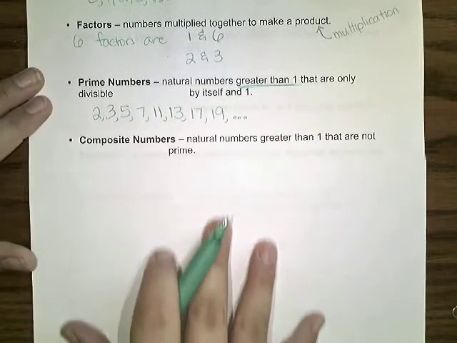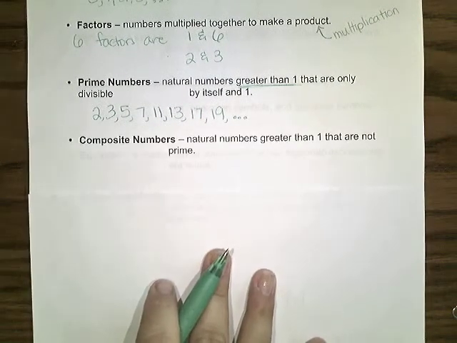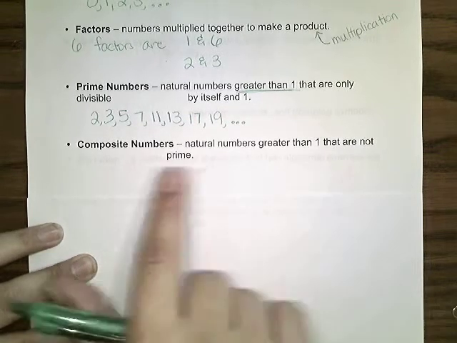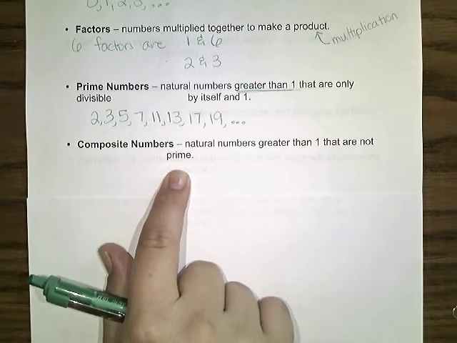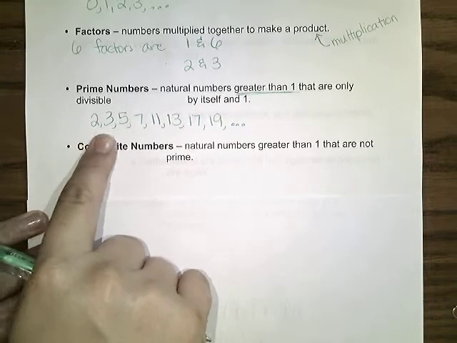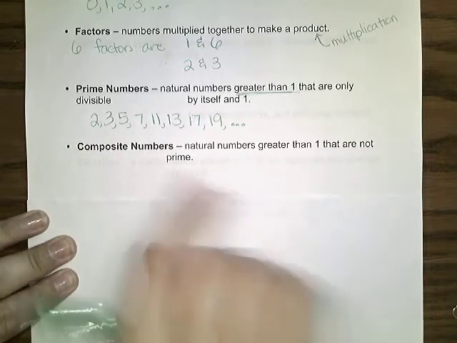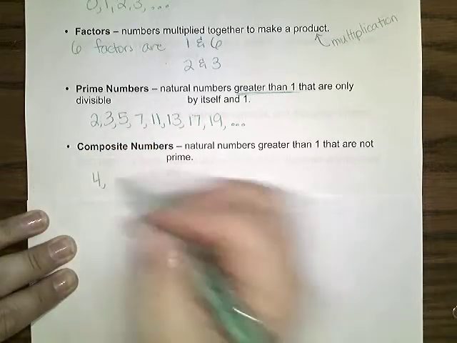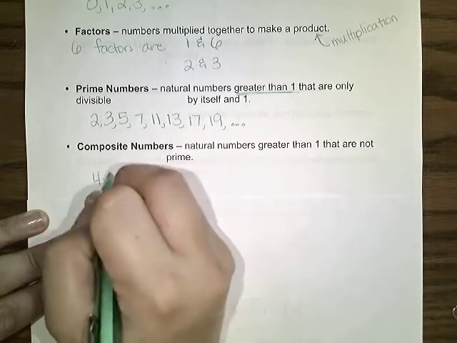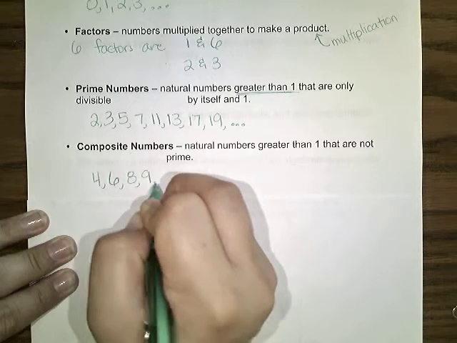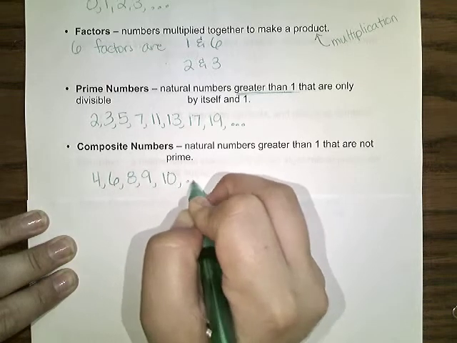Now, if a number is not prime, then it is composite. So composite numbers are, again, natural numbers greater than 1 that are not prime. Simple as that. It's basically the opposite. So your first composite number, if we take a look back at these numbers here, again, greater than 1, is 4. And then a lot of your even numbers after that, right? 6, 8, 9, 10, and so on and so forth.